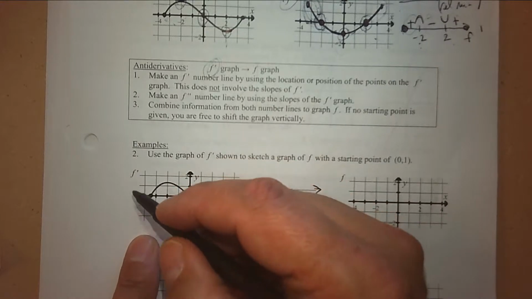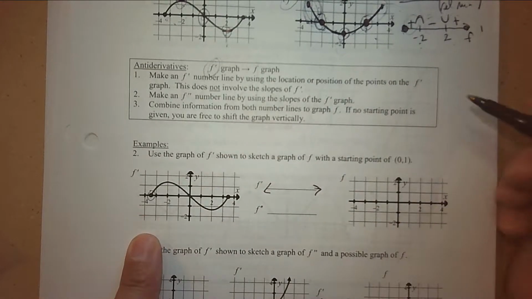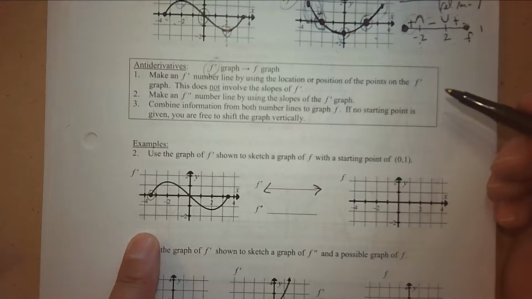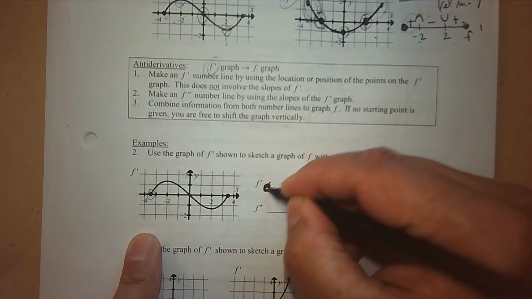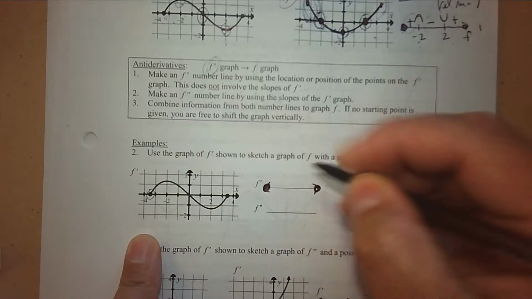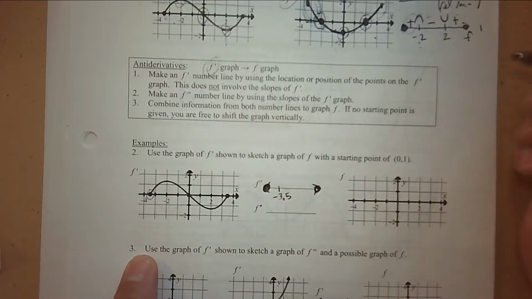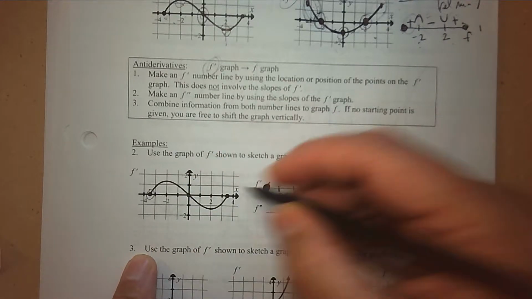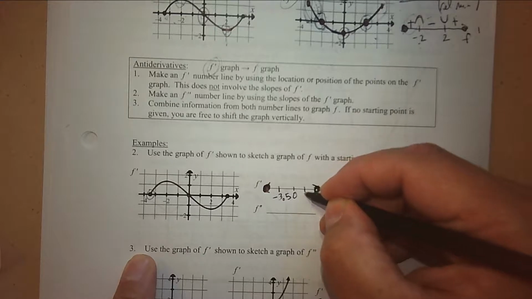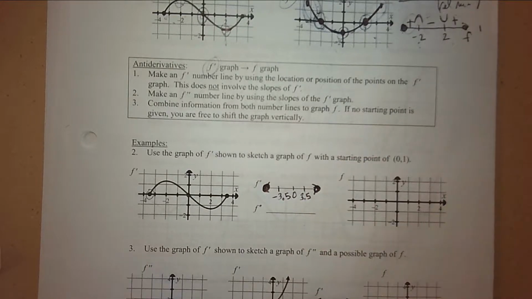Negative what? This x coordinate. Where is it 0? And there's endpoints, so dare I not put arrows at the end. So, negative 3.5. Where else is it 0? 0. Where else is it 0? 3.5. So can you see where I get the critical numbers from? I looked at the x-intercepts. Where did I get the critical numbers from? I looked at the x-intercepts.